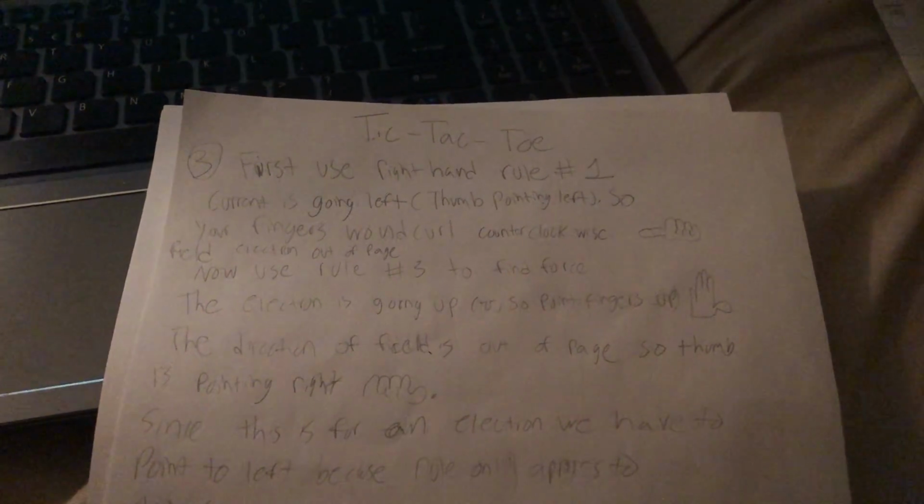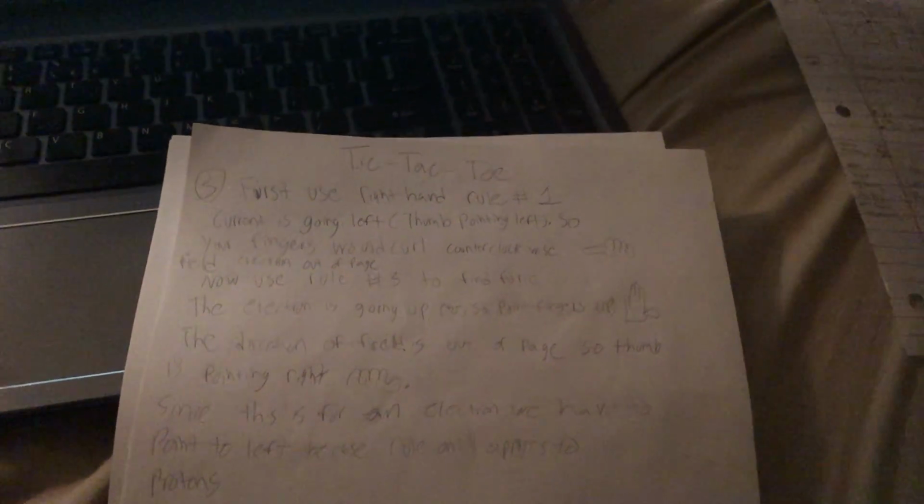First, we have to use right-hand rule 1. It says the current is going to the left, so we point our thumb to the left. So your fingers would curl clockwise, so this way, like that. And so the electron is on the bottom of the page, which means the field would be going out of the page that way. Now we have to use right-hand rule 3.